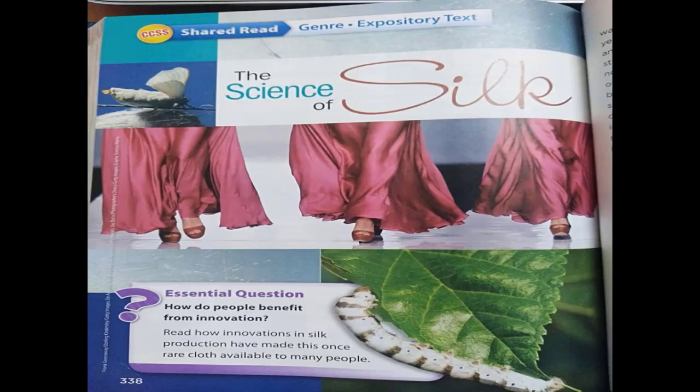The essential question that you can see at the bottom of that page: how do people benefit from innovation? Innovation means something new.